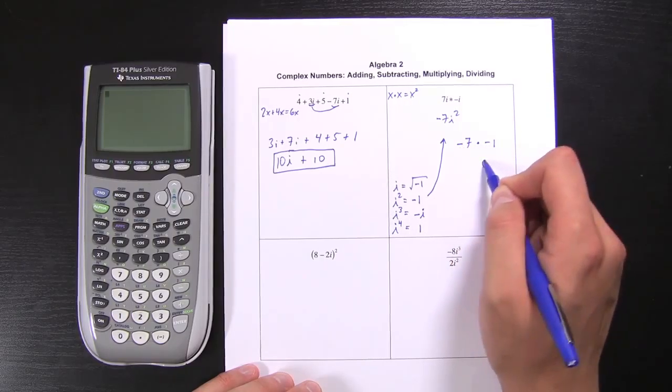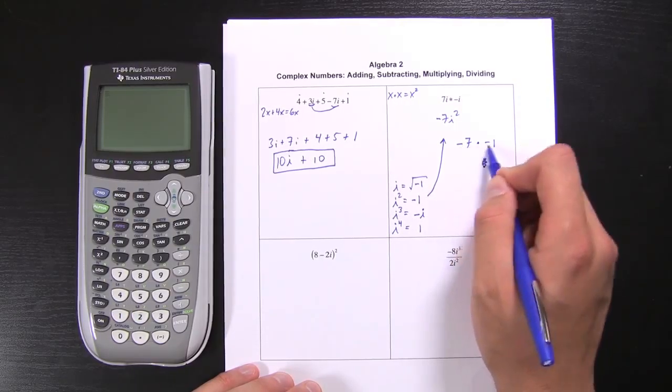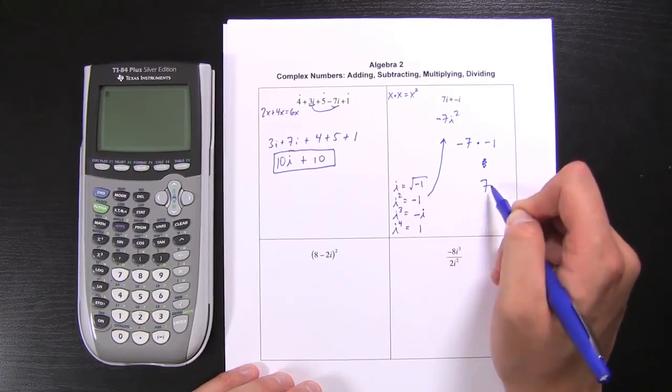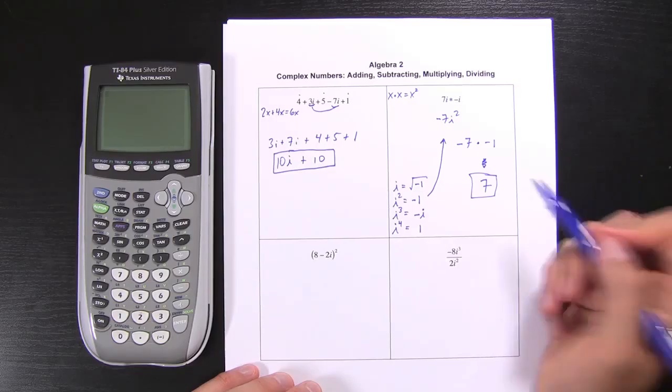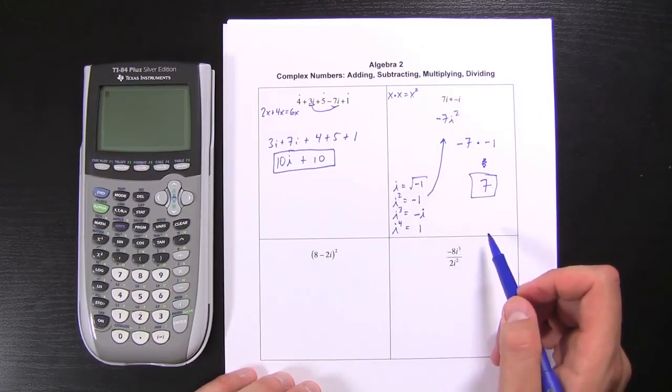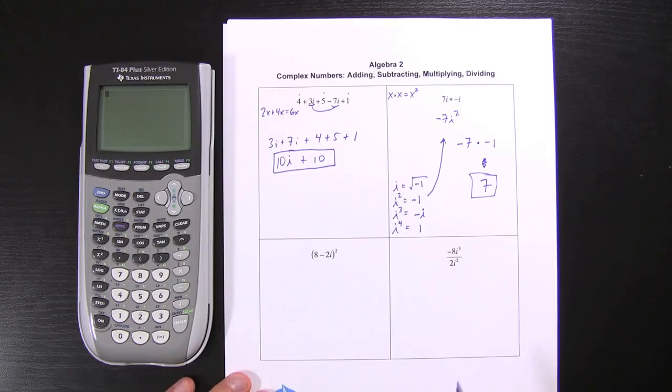We're going to have -7 times -1. That's going to make +7, because the negatives cancel each other. And that's our answer for this second box. All right, yay, we're almost done, halfway there.